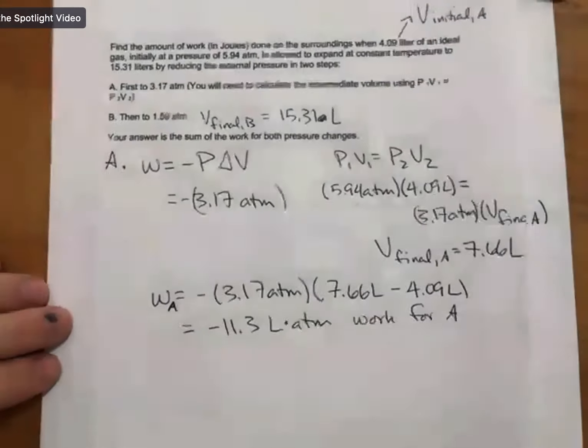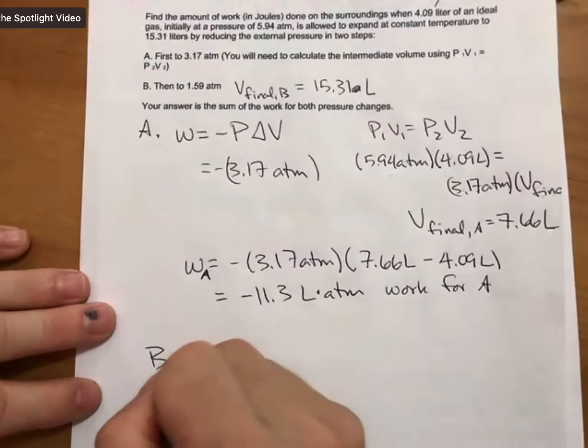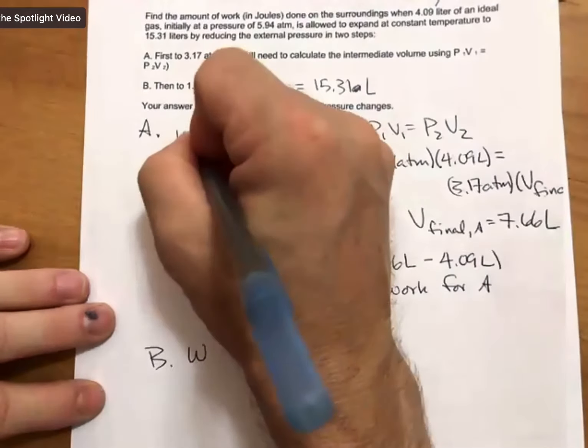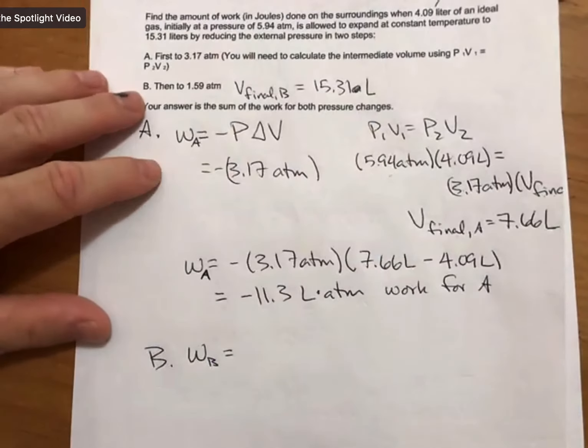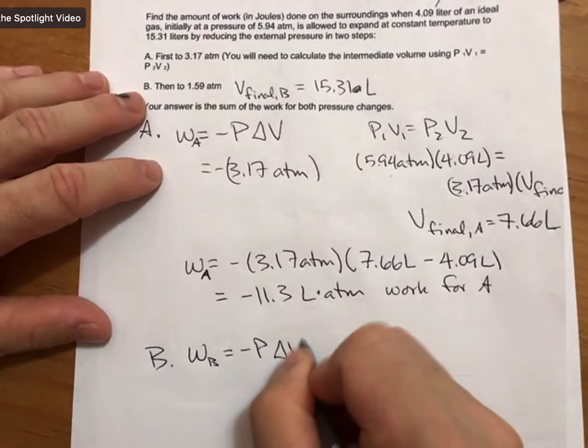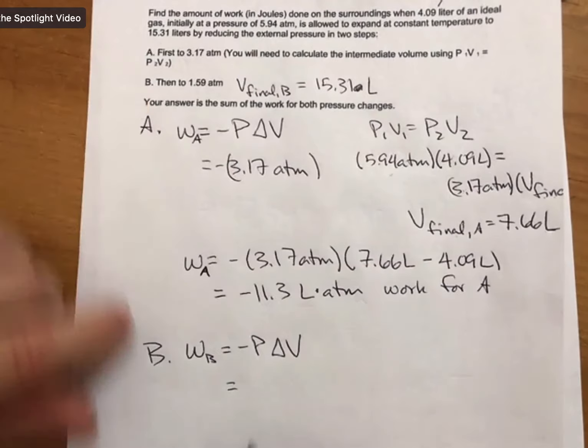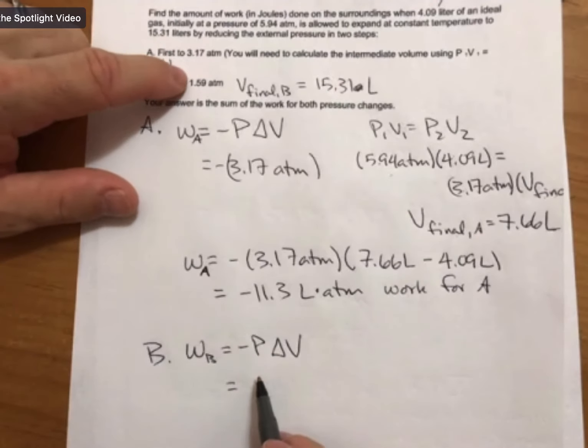And so I will call it work sub A. Now doing the same thing for step B, and I'll put in my A's here, and now I have work for step B, minus P delta V, where my pressure now is always going to be my final pressure.